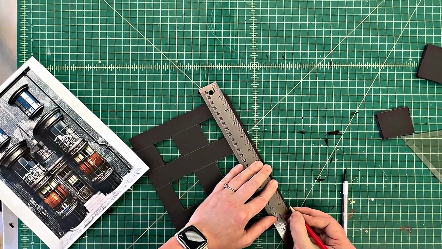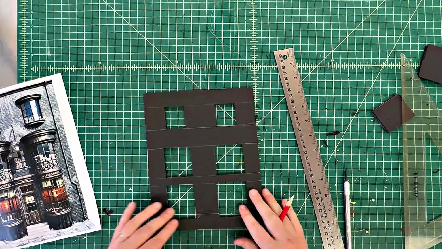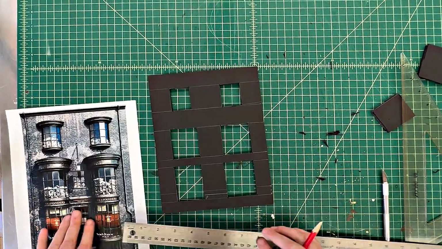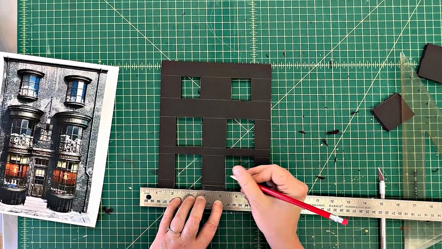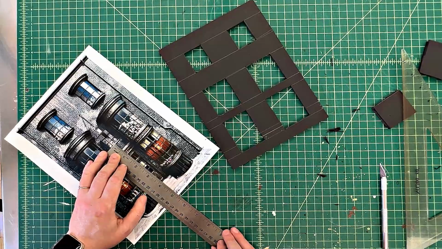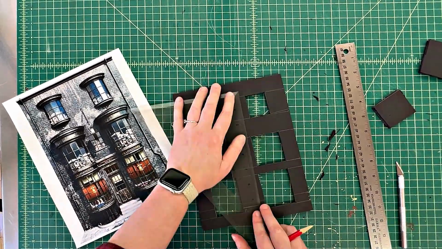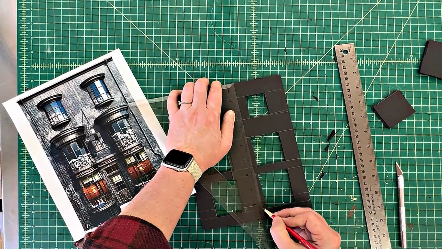So figure out again, like you did for the windows, how far in that door comes from the outside of the wall. Mine is raised a little bit, so there's a stairwell, so I'm going to figure out how tall up it is. And then I'm going to figure out how tall that door itself is. I'm going to mark this all out, and then I'm going to cut it out.